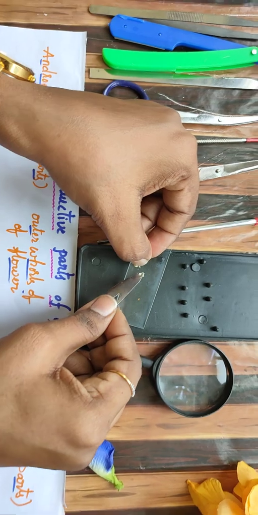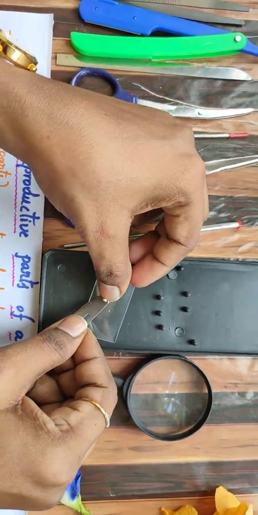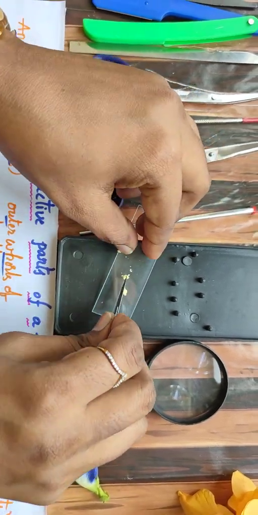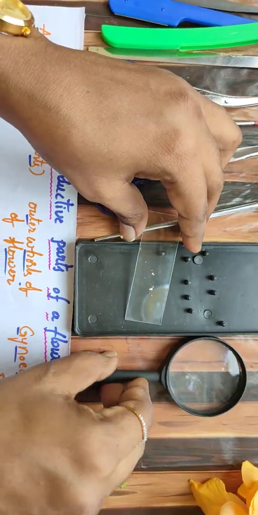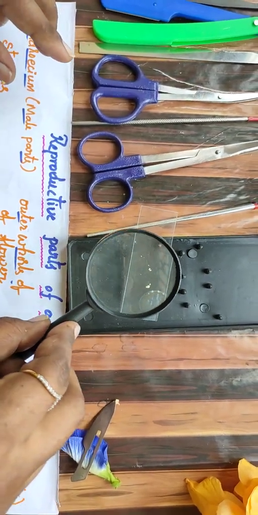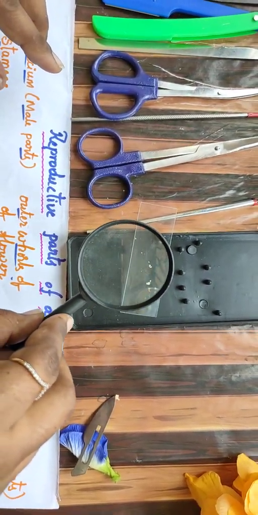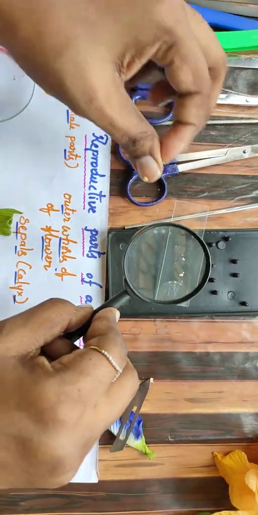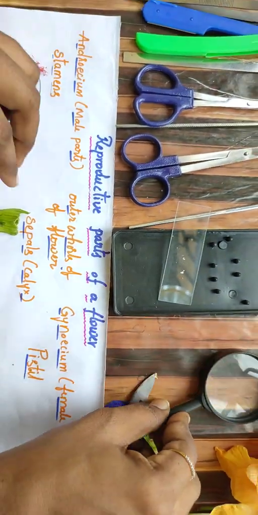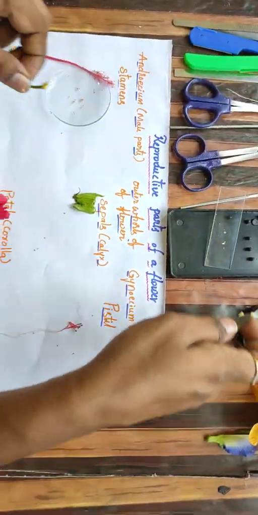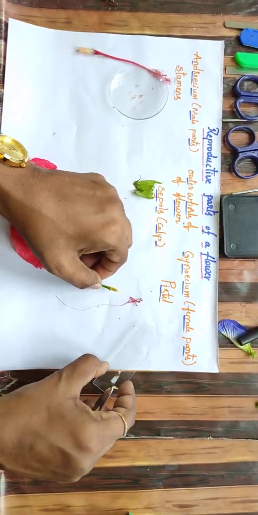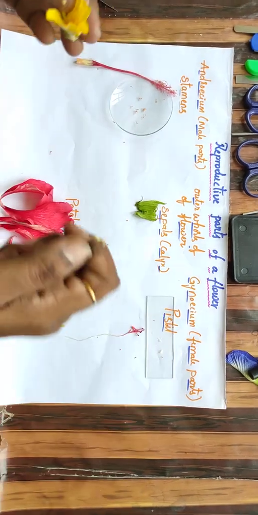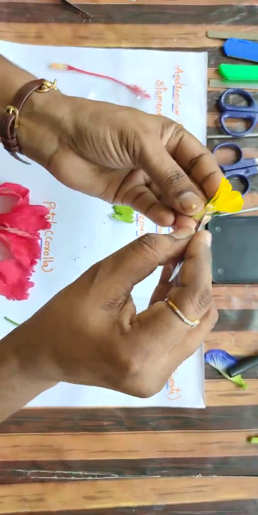Yeah, clearly you can see the ovules. They are sticking. See now, if you can see, clearly the round shaped parts are called ovules. Okay, now we will keep this here. Ovary and the ovules. So it is very easy to dissect a flower.